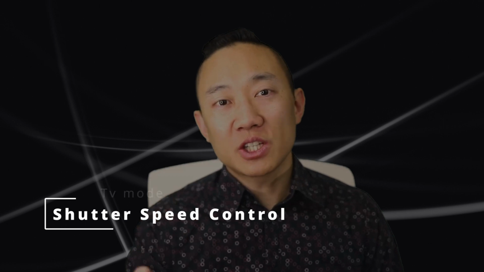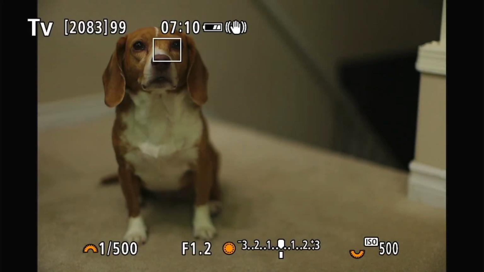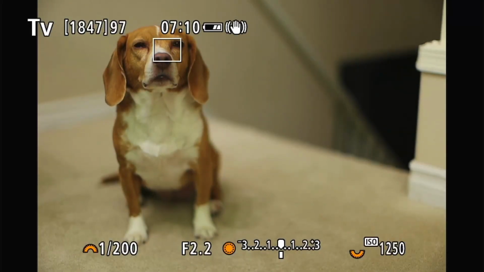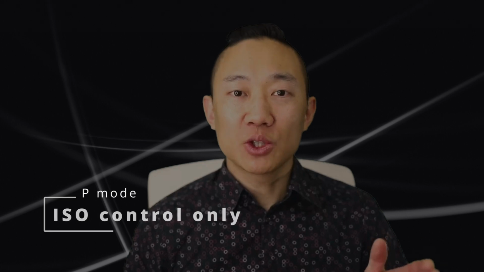The third mode is TV, which stands for shutter priority. So in this mode, you choose the shutter speed and the ISO, and the camera automatically adjusts the aperture for you. This mode is great if you're trying to control motion blur or freeze motion in a shot. The fourth mode is P, which stands for program. In this mode, you would only control the ISO, and the camera would then automatically choose both the shutter speed and the aperture for you to ensure a good exposure. This mode is great if you're trying to quickly capture a shot.